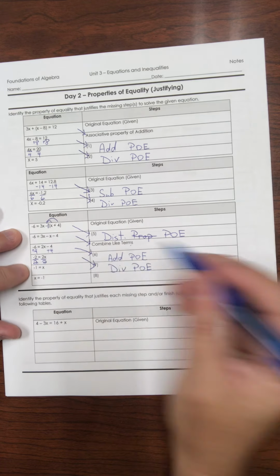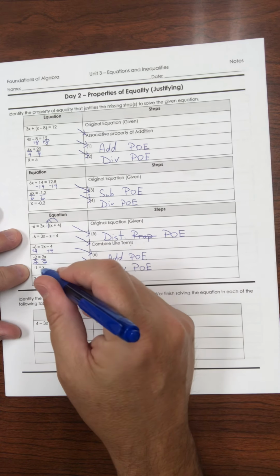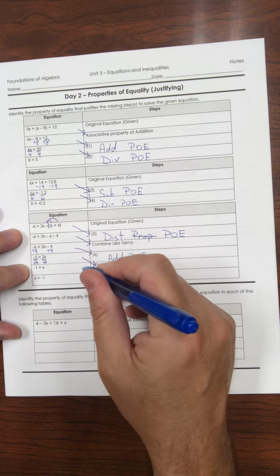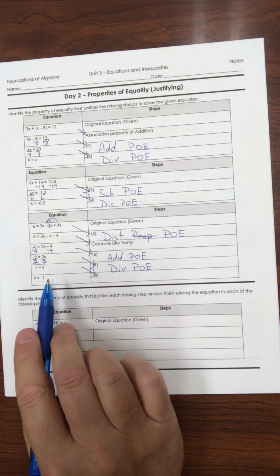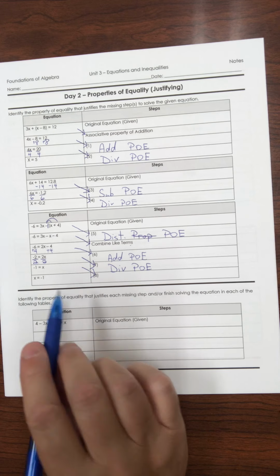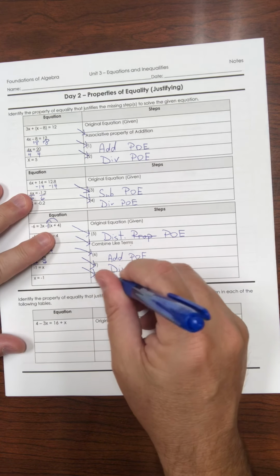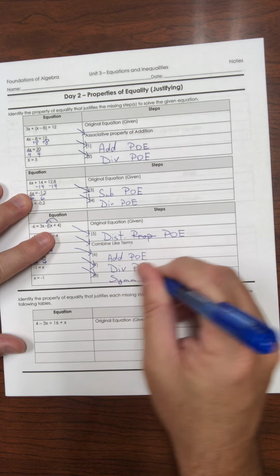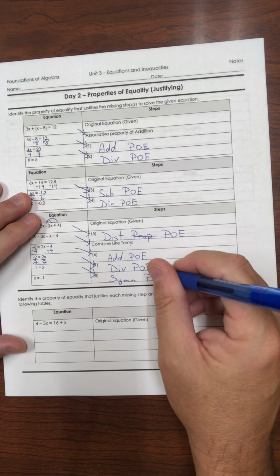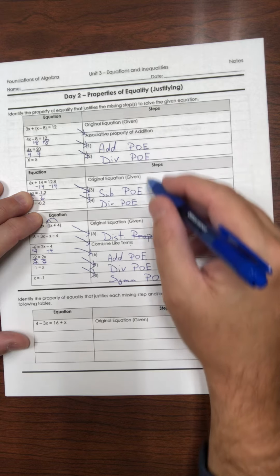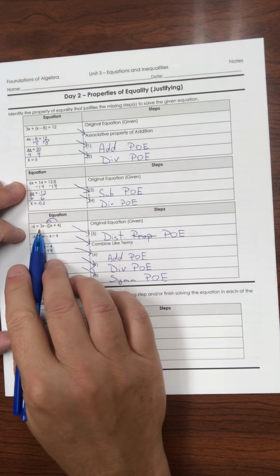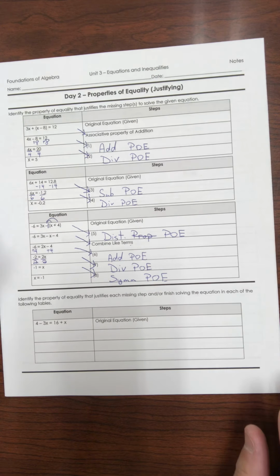I divided both sides by 2. And then how did I turn this one around? How did I flip it? How did I make -1 equals x? What's the rule that says I can do that? That would be the symmetric property of equality. If you'll notice, 90% of these things are going to say the property of equality because I'm dealing with equations.